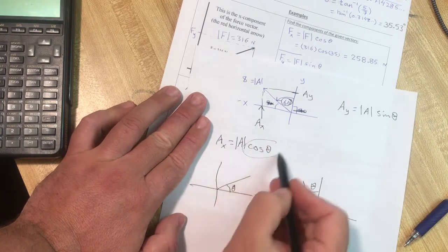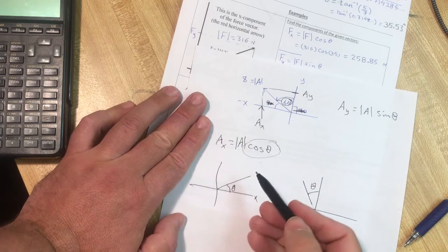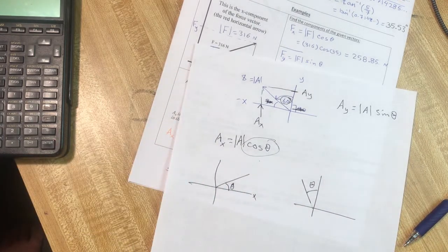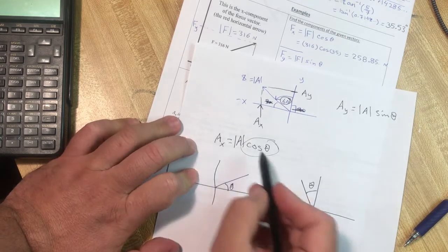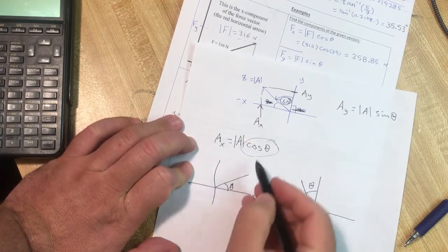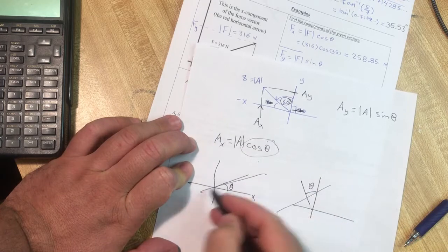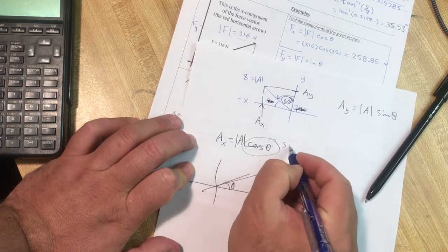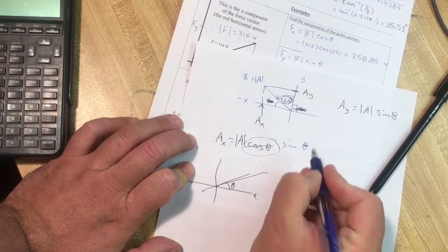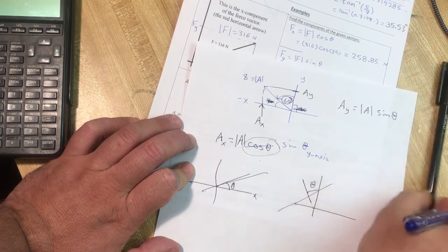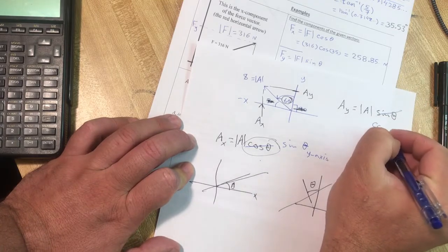So cosine theta is used with the component that we take the angle from. So in this example, we will use sine theta, because theta is from the y-axis, and here we'll use cosine theta.